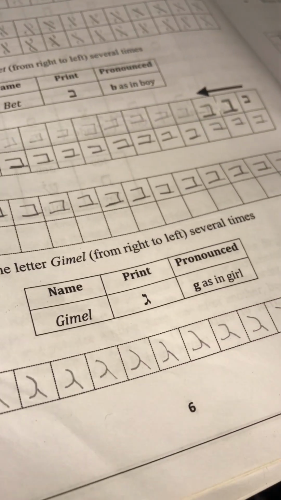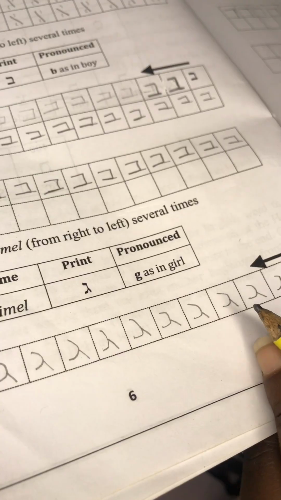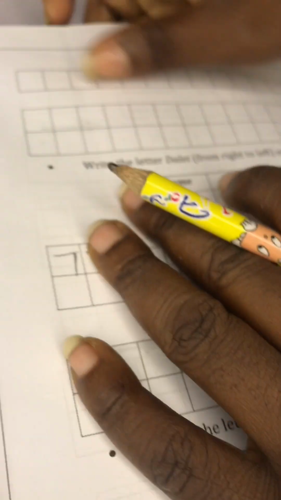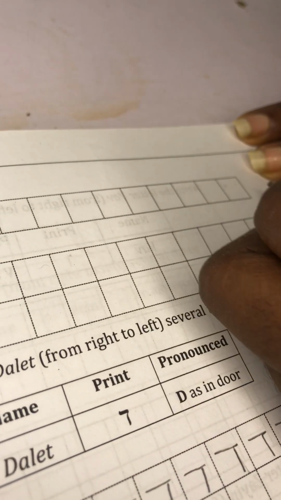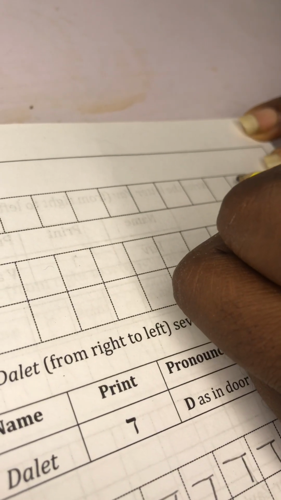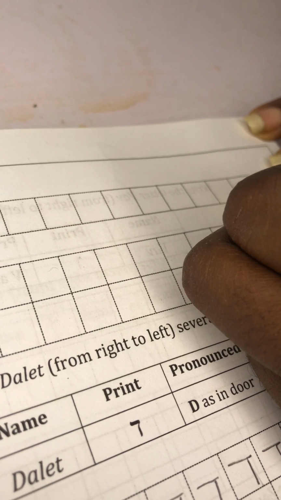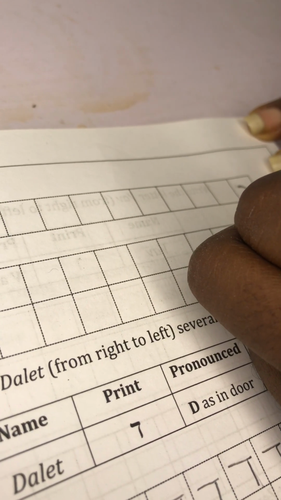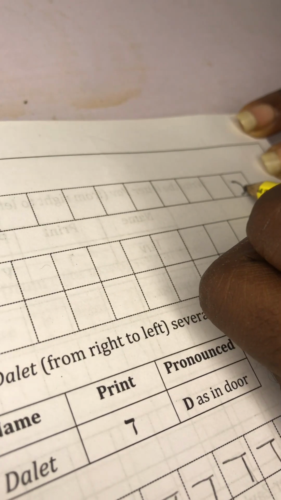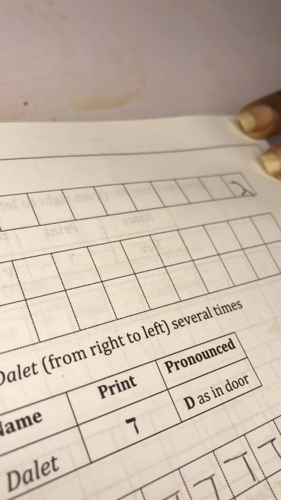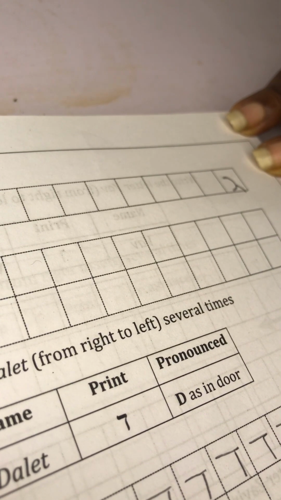I've written gimel all here, but let me show you how to write gimel. Remember that Hebrew always starts from right, so I mean left. Look at it. Gimel is like you are writing your C upside down, and then you come to the side again, and then you write like this. You have gotten your gimel.